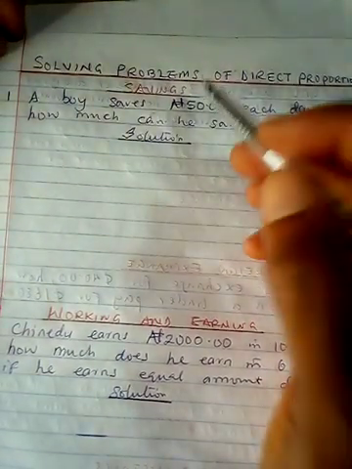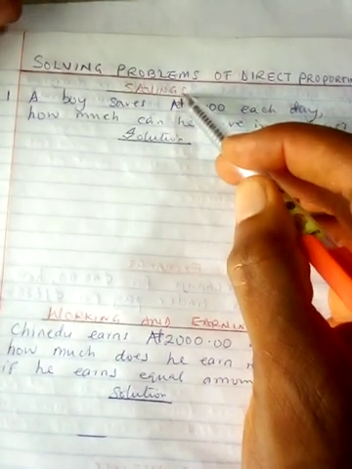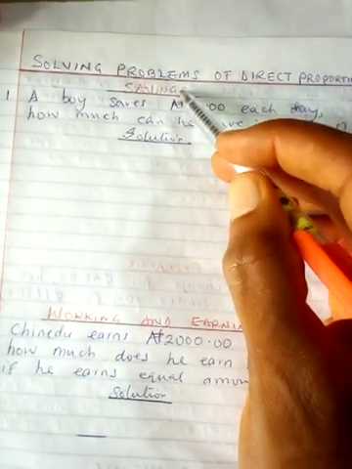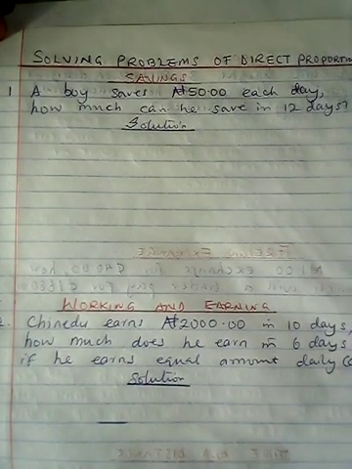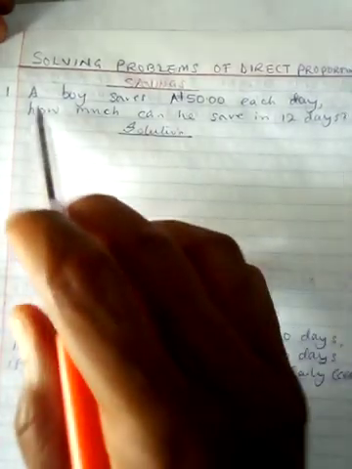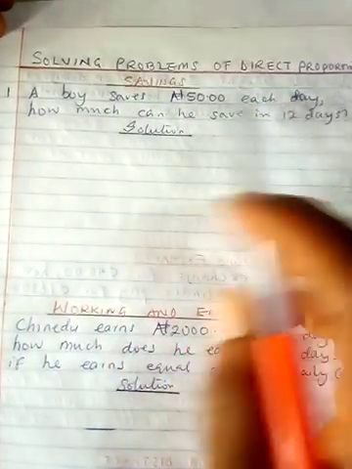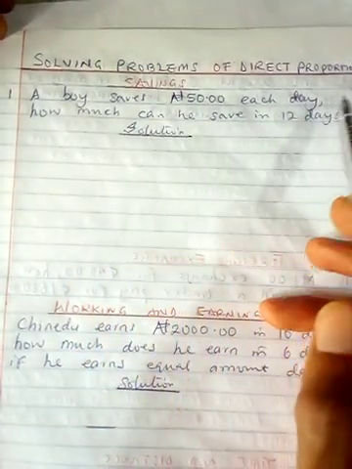Number one, this problem comes from saving, like we are just explaining the examples given. Let us look at how we can solve a problem on savings. Now, this problem says a boy saves 15 naira each day. How much can he save in 12 days?